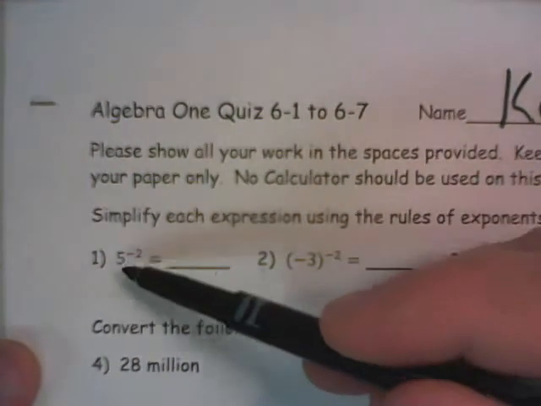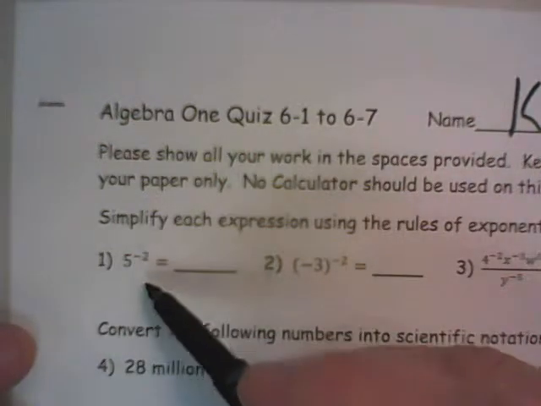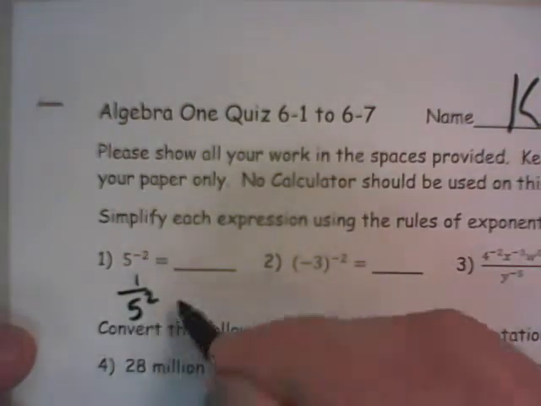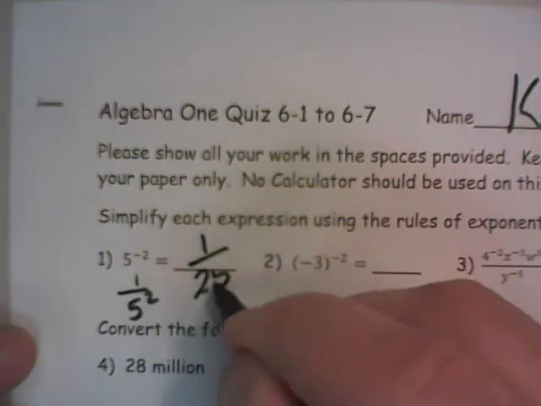For number 1, we have 5 to the negative second. Well, anytime we have a negative exponent, we can make it a positive exponent by moving it down to the bottom. So this is the same thing as 1 over 5 to the second. And 5 to the second is 25. So this is 1 over 25.